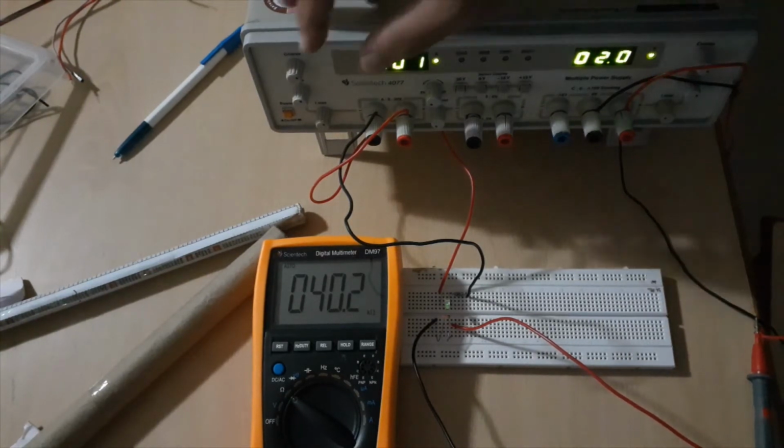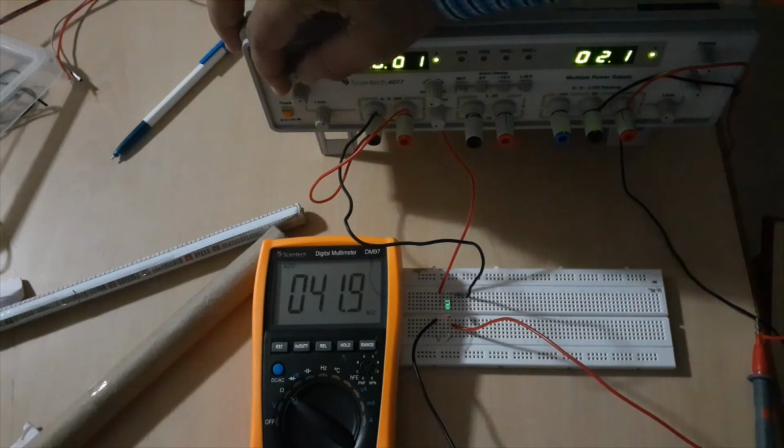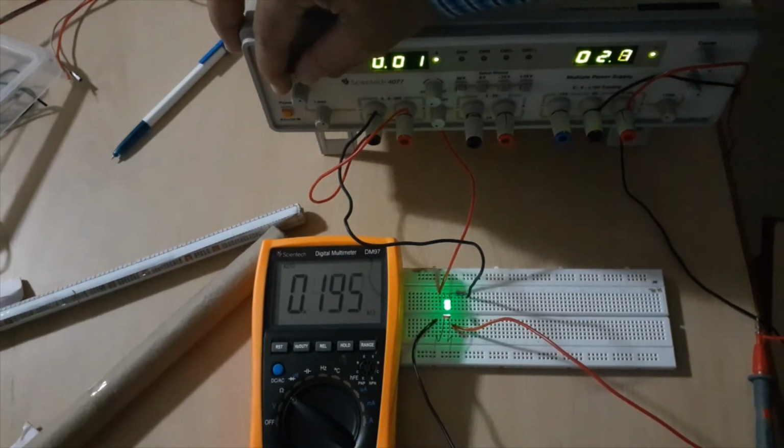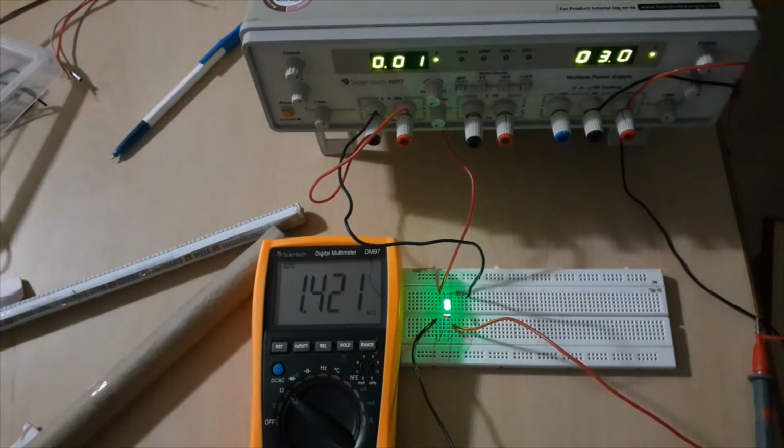Okay, when the LED is kept at 3 volts, it is reduced drastically, 1.48 kilo ohm. So approximately 40 times or somewhere 30-35 times reduced.